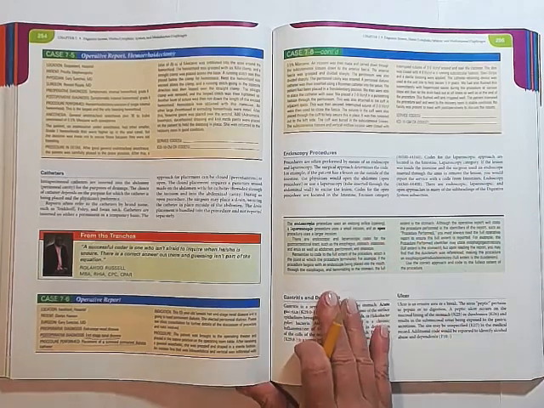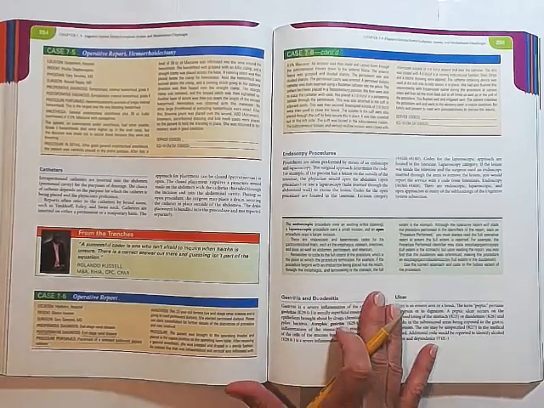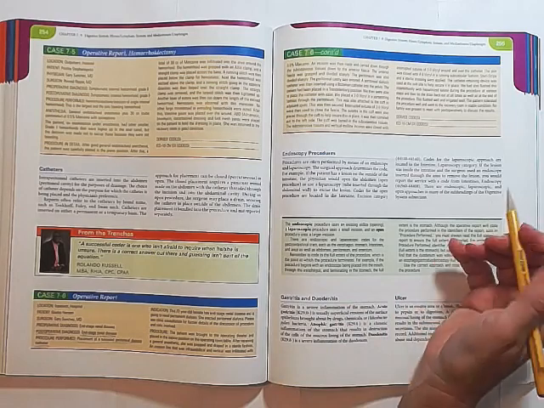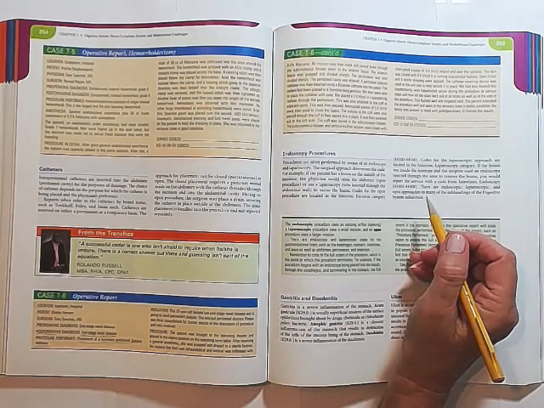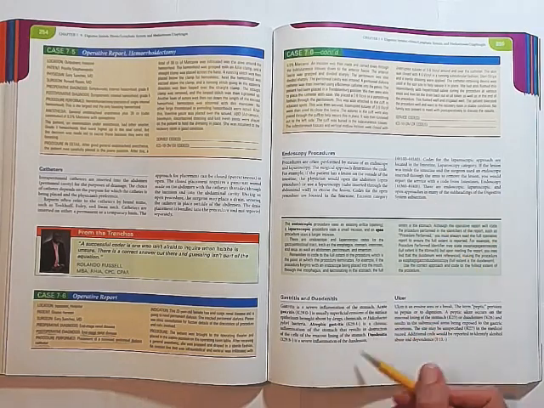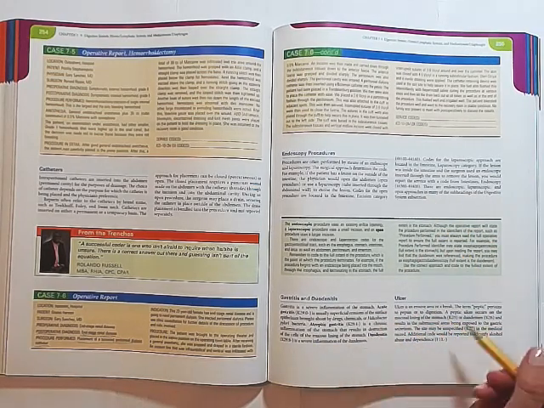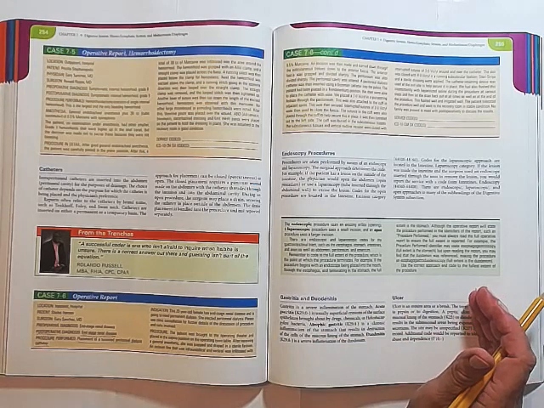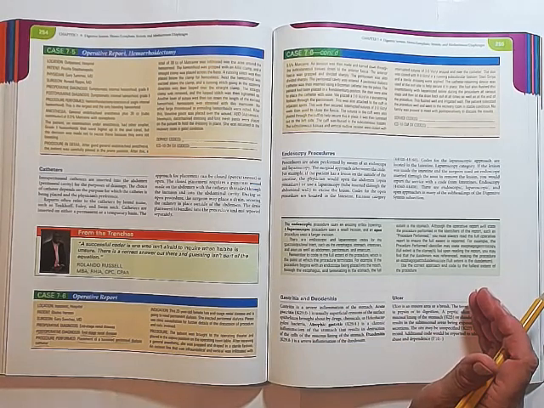Endoscopy procedures. We did talk a little about endoscopy and scopes in the GI system. Here are some of the reasons, ulcers and gastritis, that kind of thing, as to why they might be doing the scopes, those kinds of things that they're looking at.